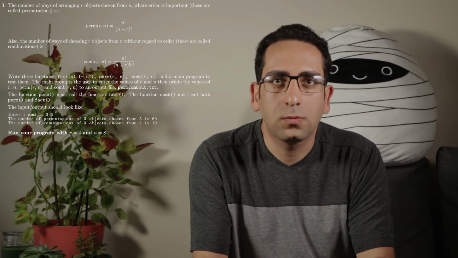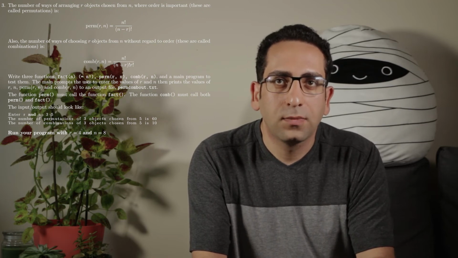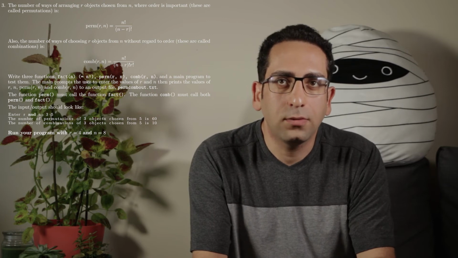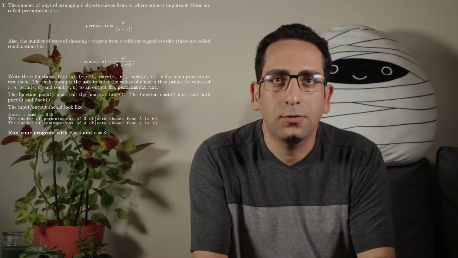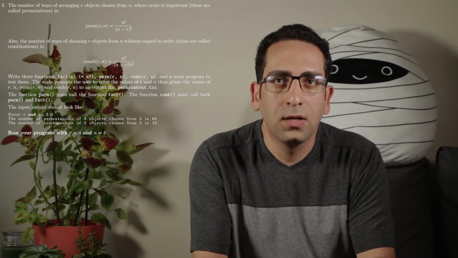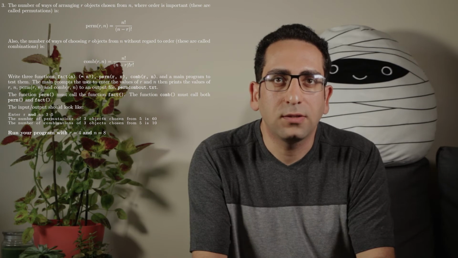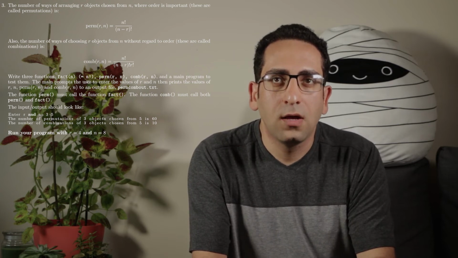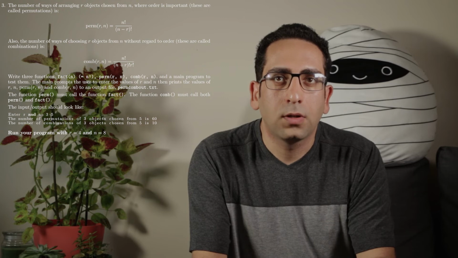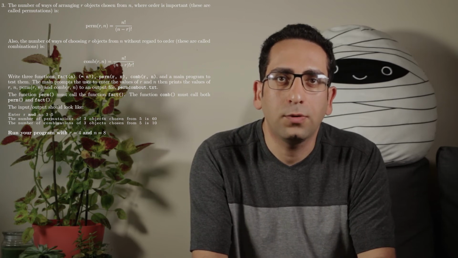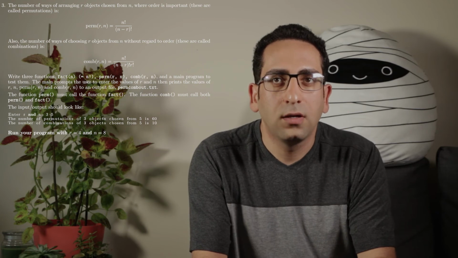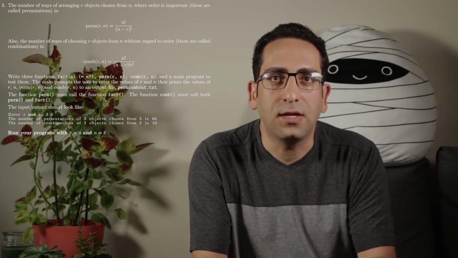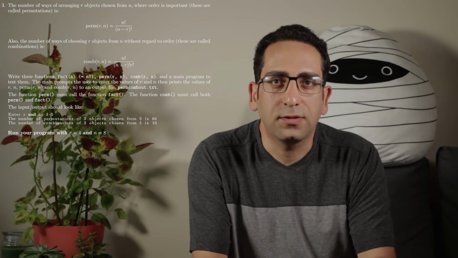So the question is asking us to write three functions, fact, perm, and com, that calculate the factorial, permutation, and combination, and return the result to the main program. The main program prompts the user to enter the values of r and n, then prints the values of r, n, permutation of r and n, and combination of r and n, using functions perm(r, n) and com(r, n), to the output file perm_com_out.txt. The functions perm and com will call the fact function in order to calculate the factorials they need. And the input and output should look like what you can see on the screen.